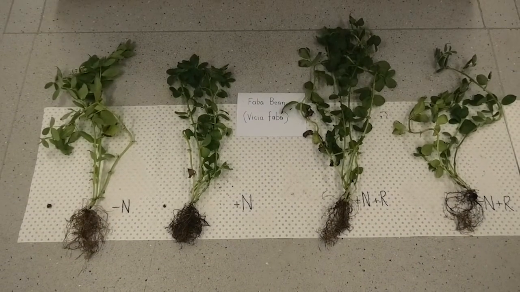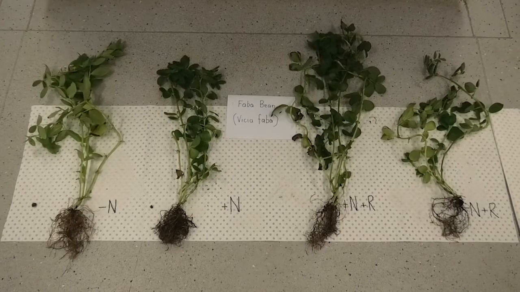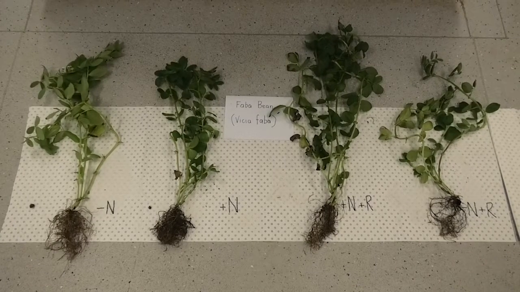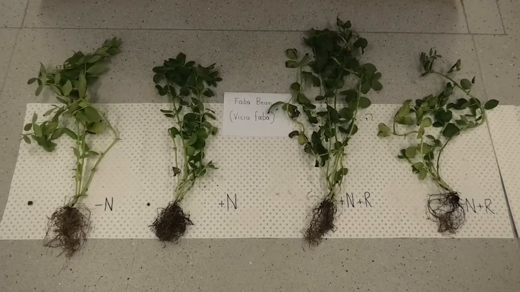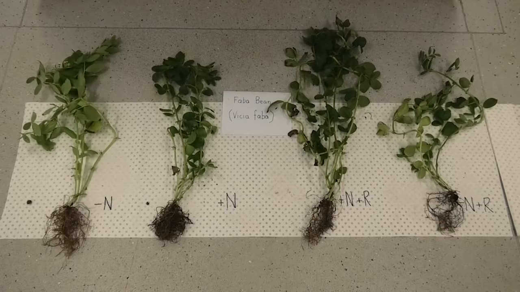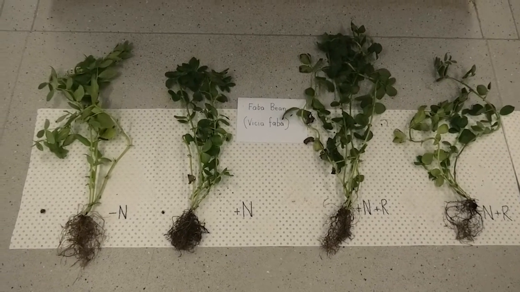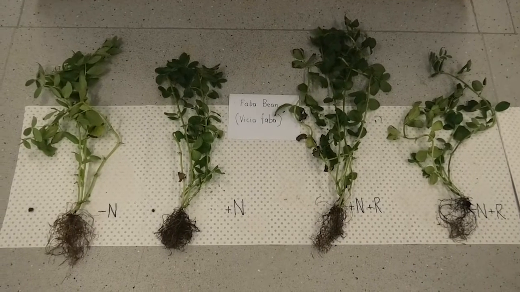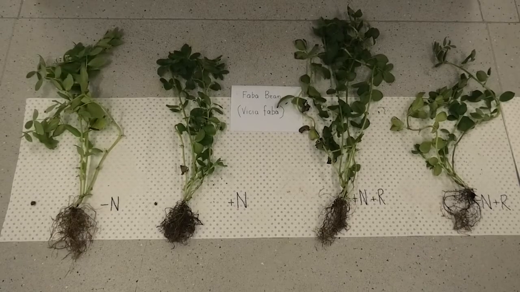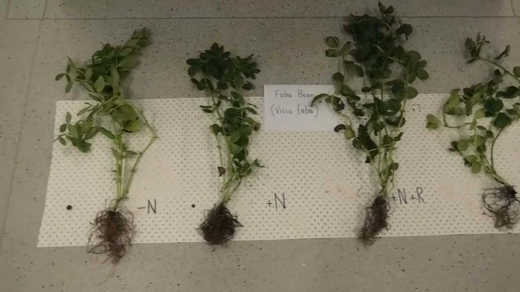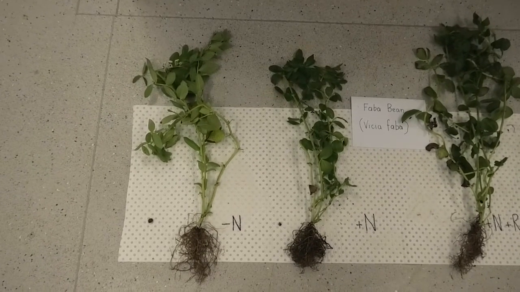So here's the results of the pot trials, again with the same treatments, with faba bean. As we go from left to right, no nitrogen, we add nitrogen, and then we're adding rhizobia, taking away nitrogen at the end. And you can see, similar to what we saw in the field actually, that adding nitrogen, while it hasn't given us a potentially taller plant, there's a bulkier and it's a greener plant. So if we zoom in, there's a marked difference in the colour of the plant.